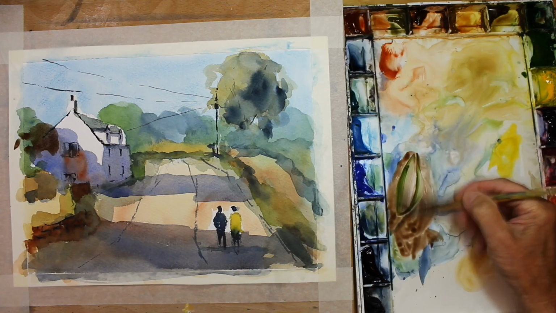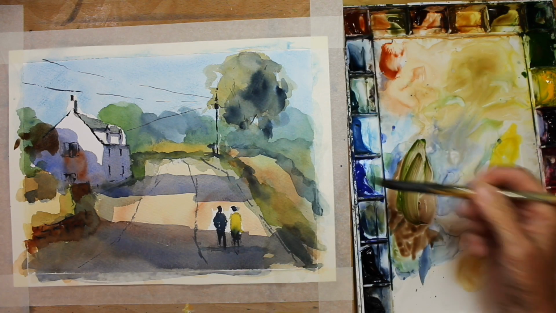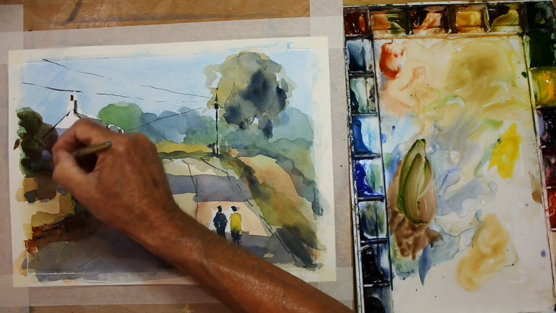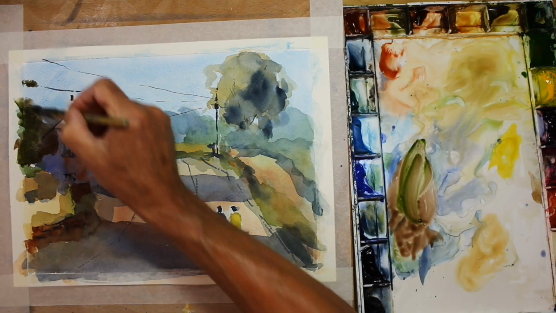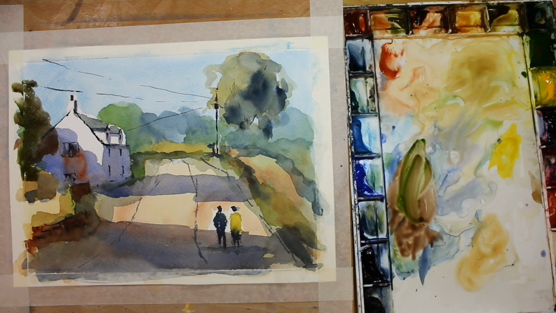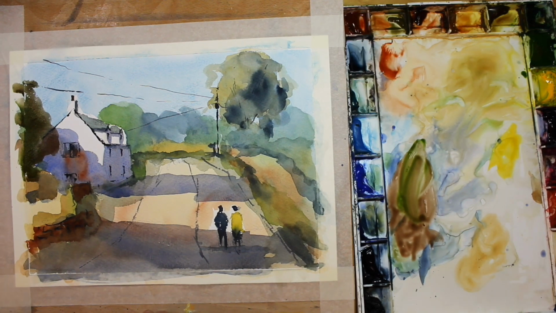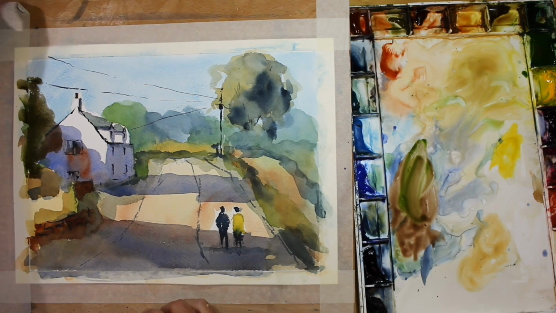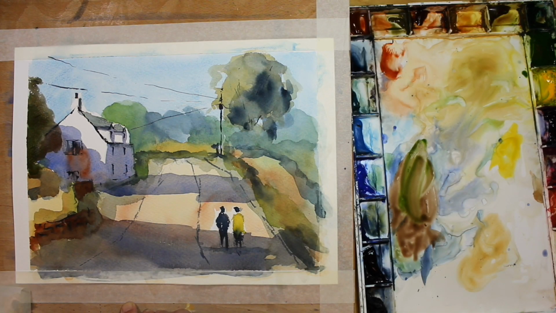Nice and dark. And now removing the tape very carefully.